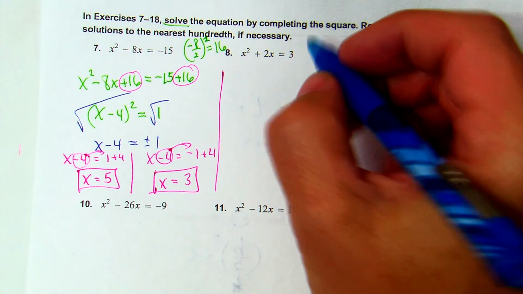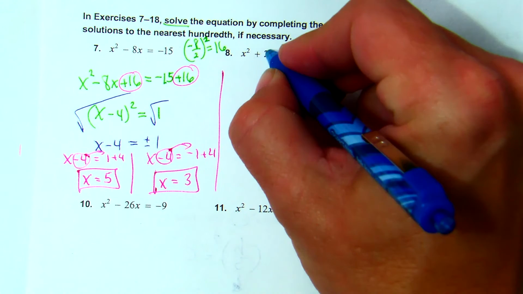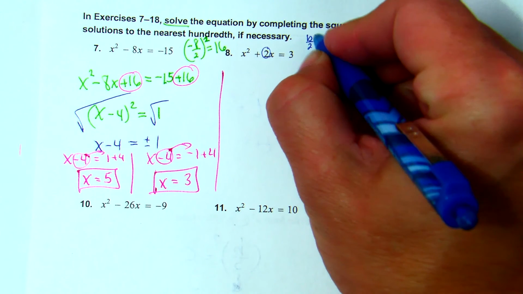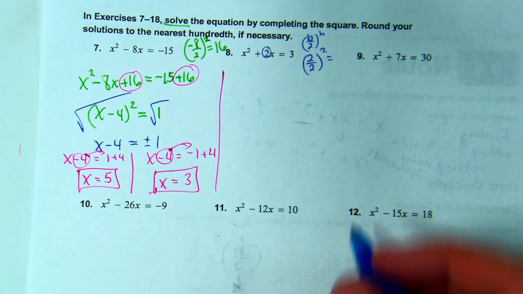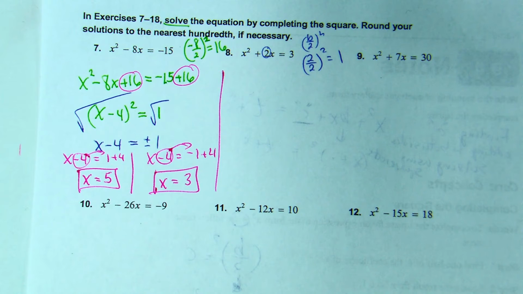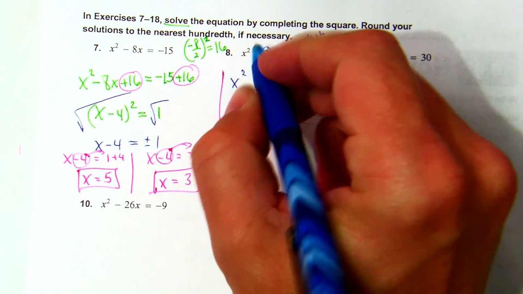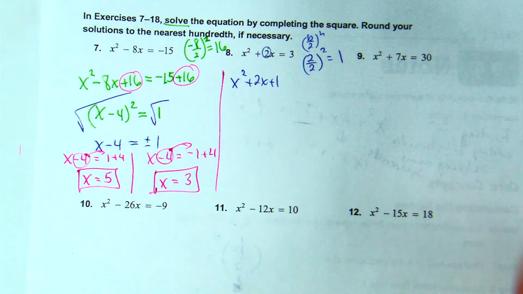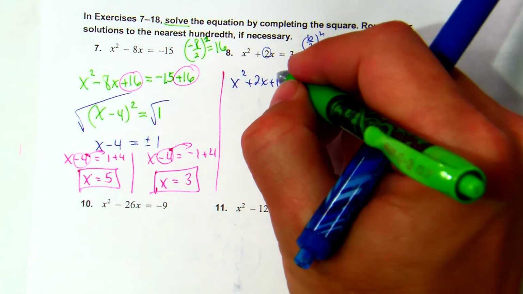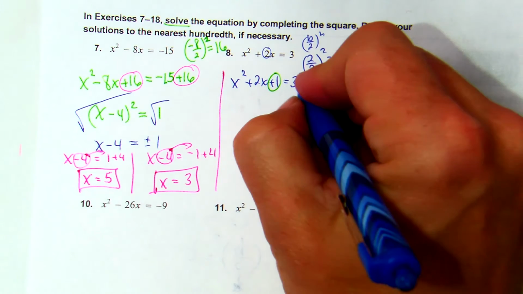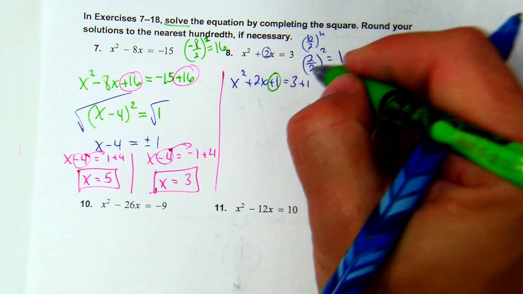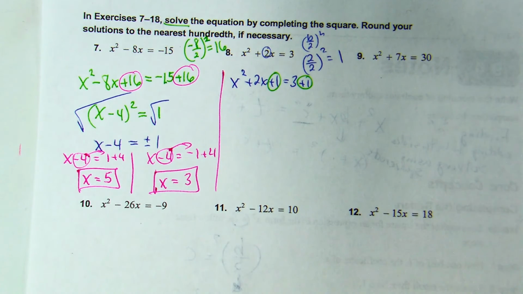Okay, we need to complete the square on the left side. So we take this b term. We're going to have b divided by 2 squared, right? So 2 divided by 2 squared is going to give me my c term. And that's just going to be 1, because 2 divided by 2 is 1, and 1 squared is still 1. So, on the left, x squared plus 2x plus 1. Well, again, I have added this 1 to the left side, so I've got to set up the right side and add 1 to it as well. I've got to add 1 to both sides to keep this equation true.